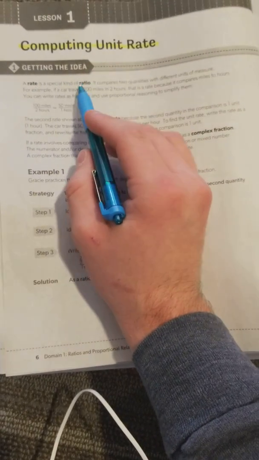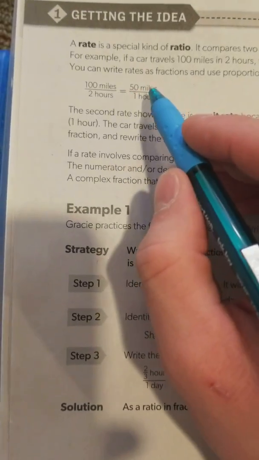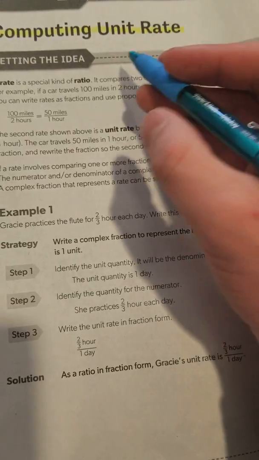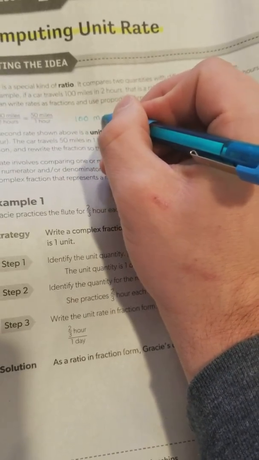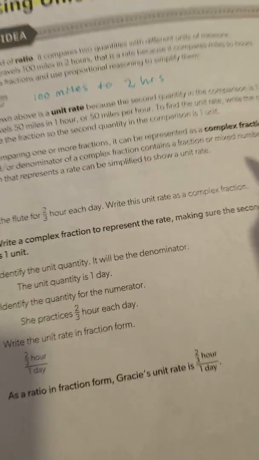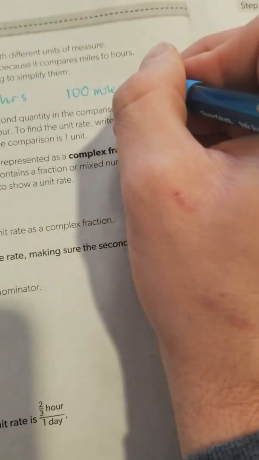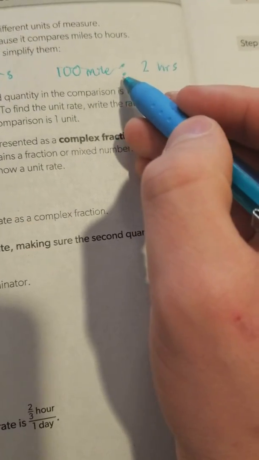And they talk about a rate is a special kind of ratio. And we know that ratios, we can write them as fractions, just like this. In fraction form, we can also write, if we're using 100 to 2 as our ratio, we can also write them in two different ways. So we can write it out, so we can say 100 miles to 2 hours, just like that. Or we can also write it a third way using a colon. So 100 miles, colon, 2 hours.